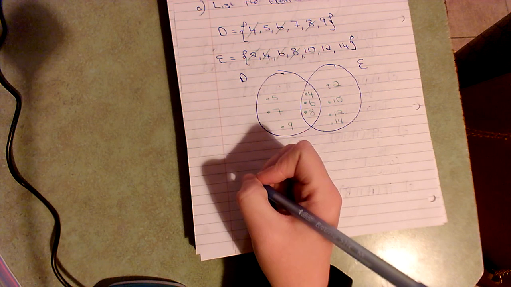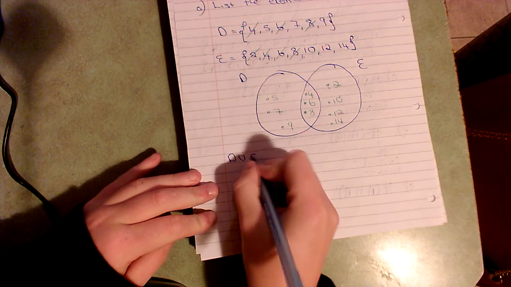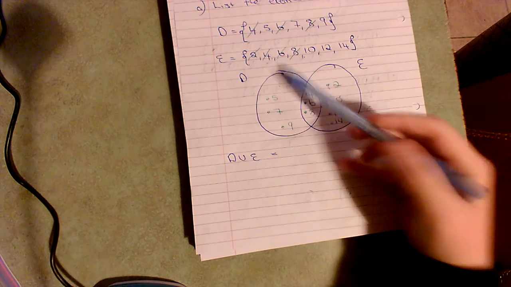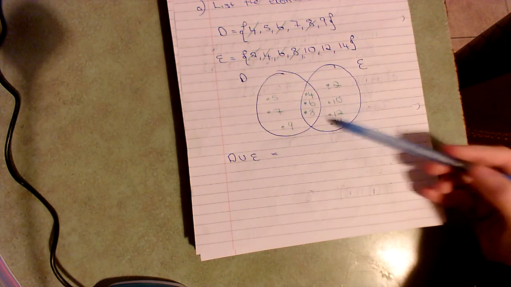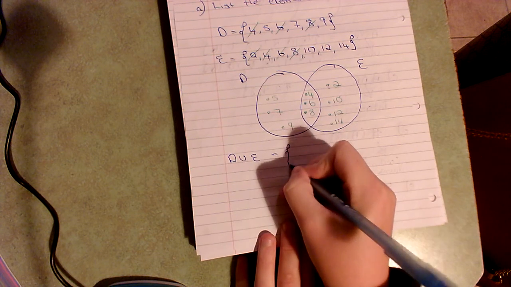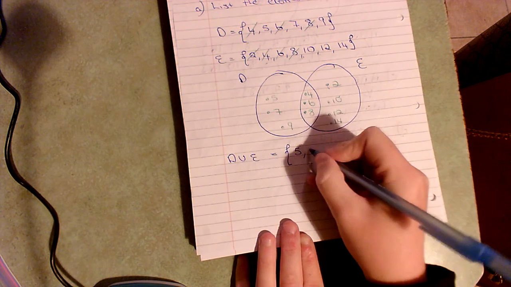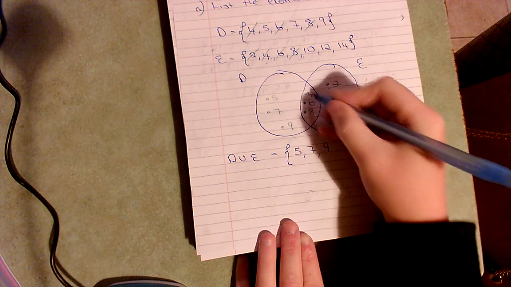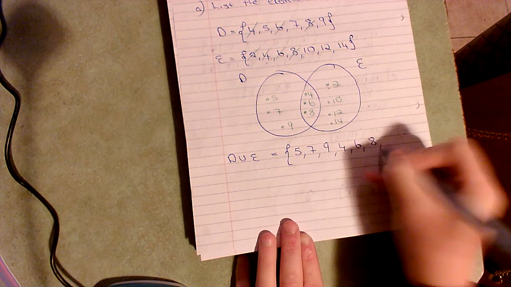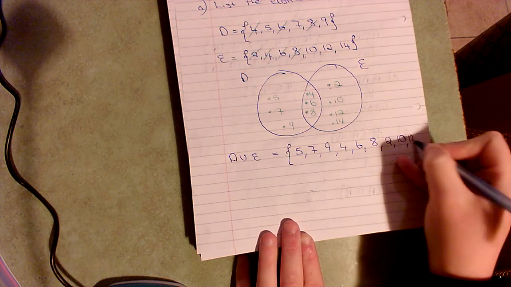Part C of this question then says, list the elements of D union E. That U stands for union, and we know union is everything inside the two circles. So I'm going to use my brackets when I'm listing elements. I'll start off here: 5, 7, 9, 4, 6, 8, 2, 10, 12 and 14.